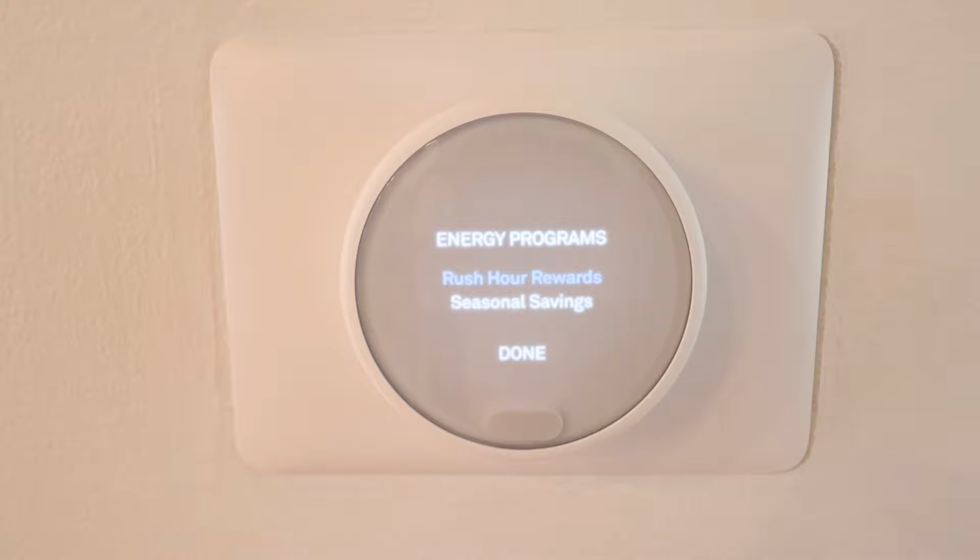So you enroll in the program, and let's say it's a 100-degree day. What Rush Hour Rewards will do is ask you to turn your air conditioning down for an hour or two, or it will pre-cool your house so that your air conditioning won't run during that peak demand time. And then it helps alleviate the load on the electrical grid during peak demand times, so that utilities don't necessarily have to have rolling blackouts.